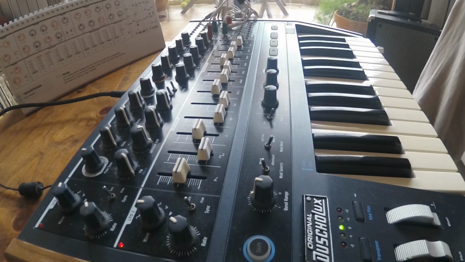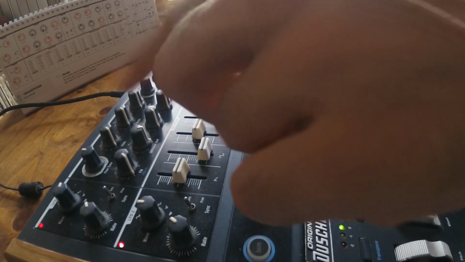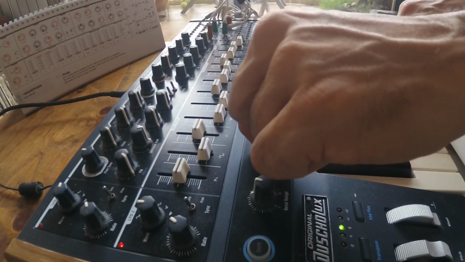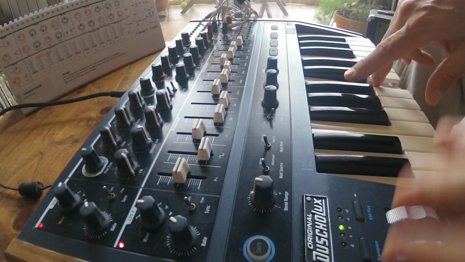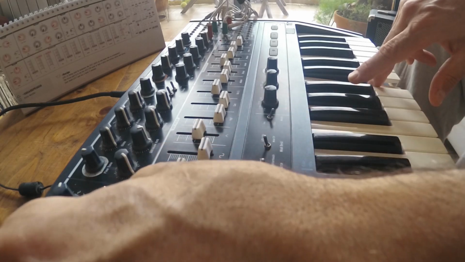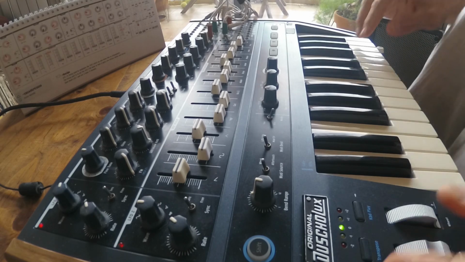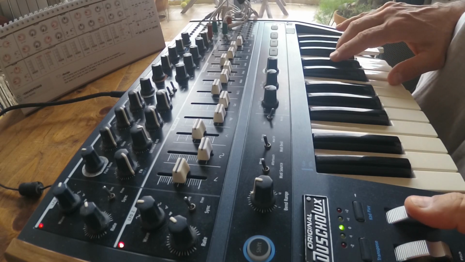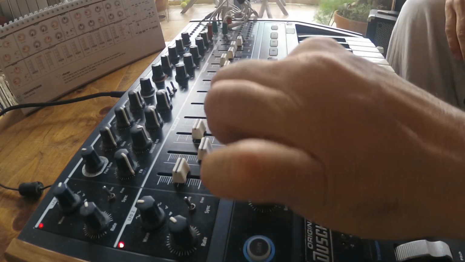Also, the mod destination can alternatively go to LFO1 vibrato, which means that in this case it says the vibrato amount of LFO1. That's being affected if we've got this switch on.